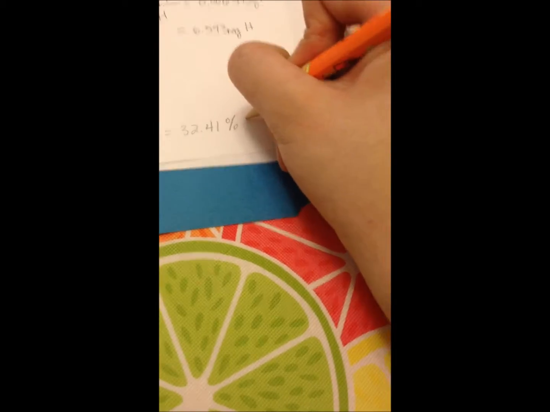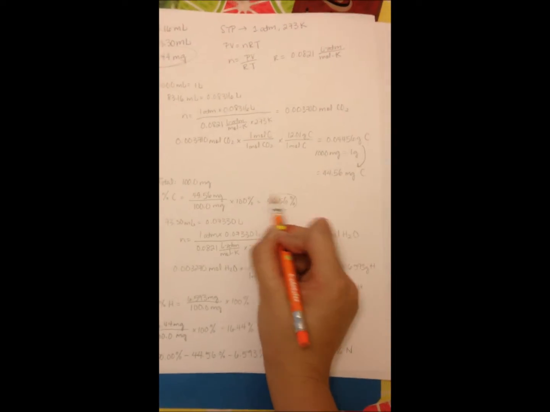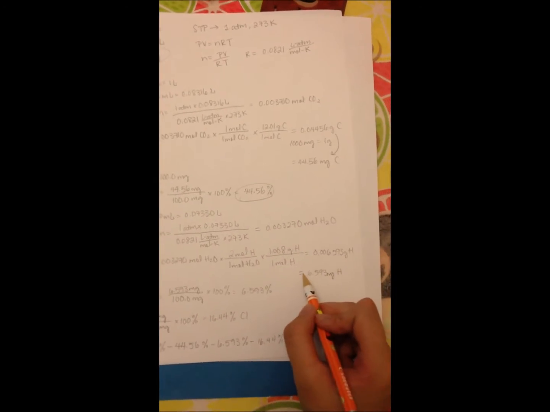However, we must have only 4 sig figs, so the final answer is 32.41. And I have circled the answers to part A.